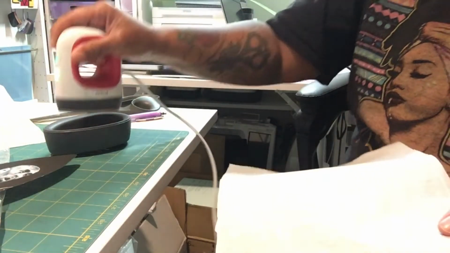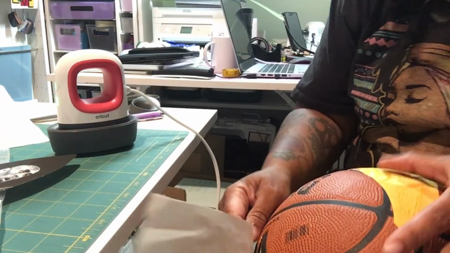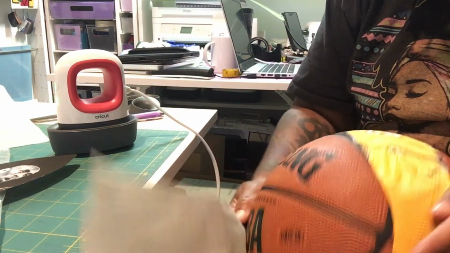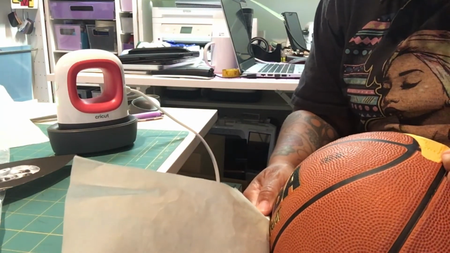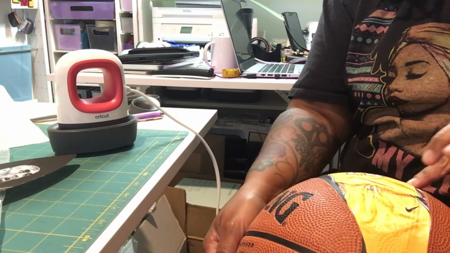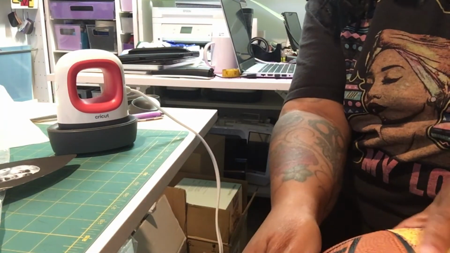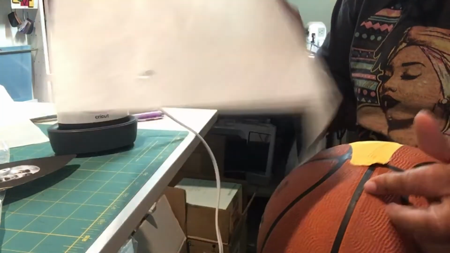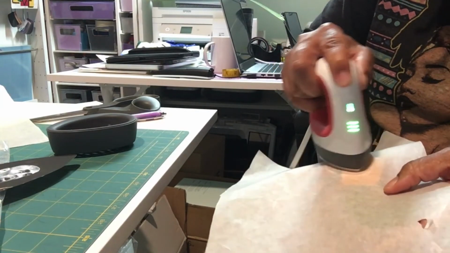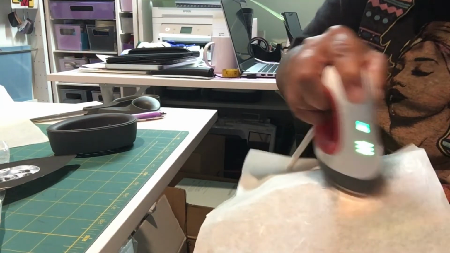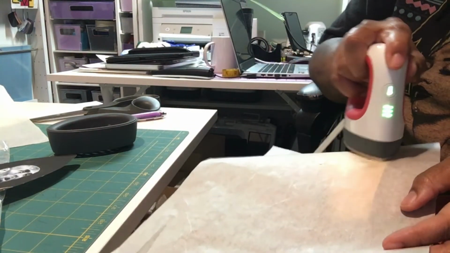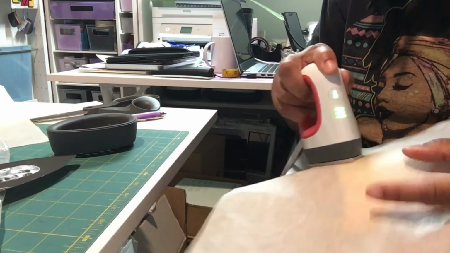So I'm gonna make sure I got this down pretty good in all the spots, and then I'm gonna take out my X-Acto knife and start taking some of these pieces up that I don't necessarily want down there, and then I'll do a final press. So we're gonna press that there and get all of our wrinkles out.